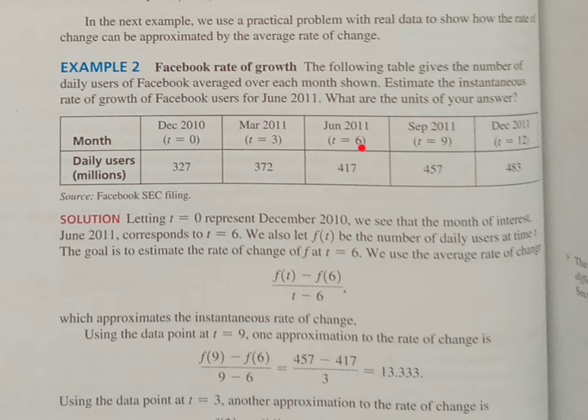Instantaneous here. And so basically they're going to show you 3 ways to think about it. And none of the, well, there is one that I think is better according to the AP. But in the book, they're going to ask for 3 different spots. So you could do the slope formula with June 2011 and March 2011.